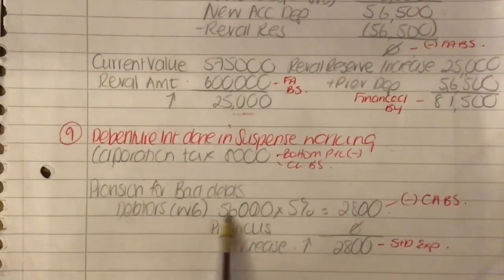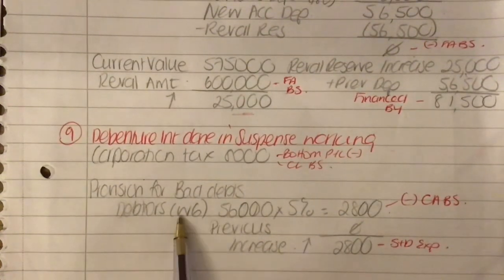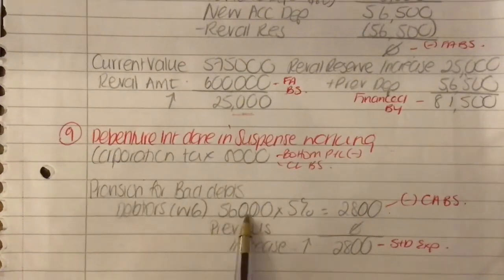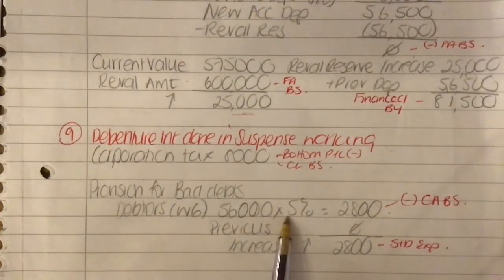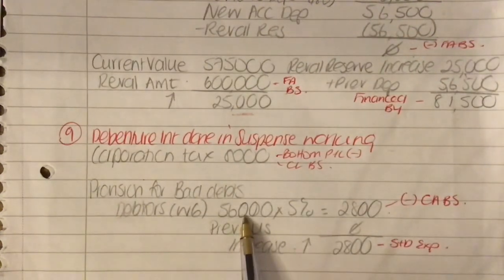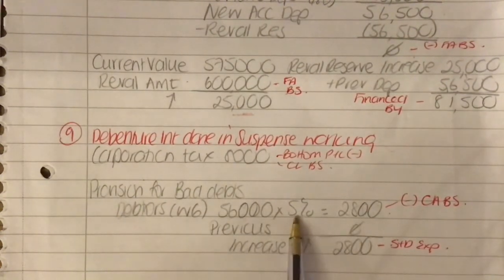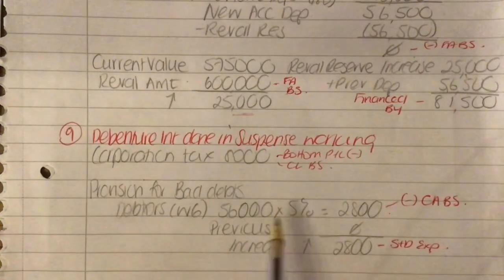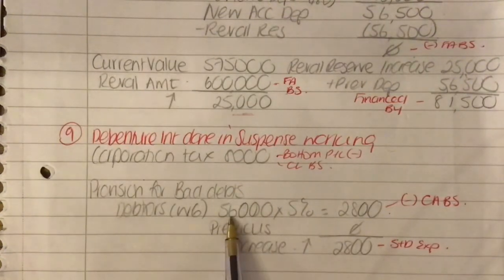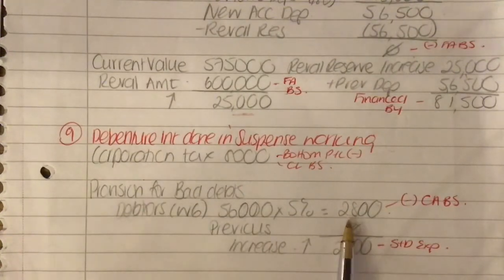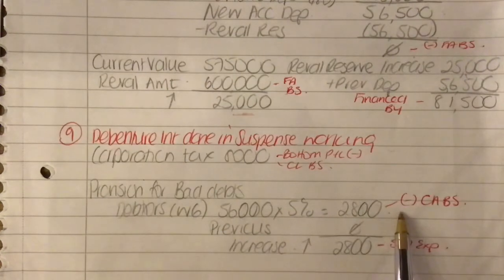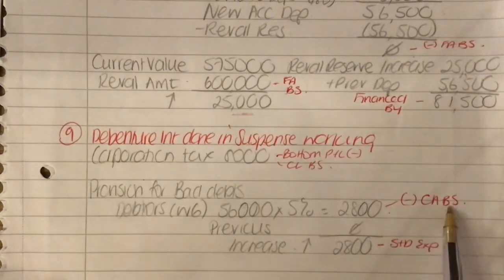So here I am getting my debtors figure from working 6 in my workings, €56,000, and you're multiplying it by 5%, which means we are owed €56,000 from our debtors. There's a chance that 5% of those will not pay us, okay? This is coming from the prudence concept, okay? So we're erring on the side of caution. We're saying that there's a chance that we will never see €2,800, okay? So you're going to reduce your debtors figure in your current assets in the balance sheet.